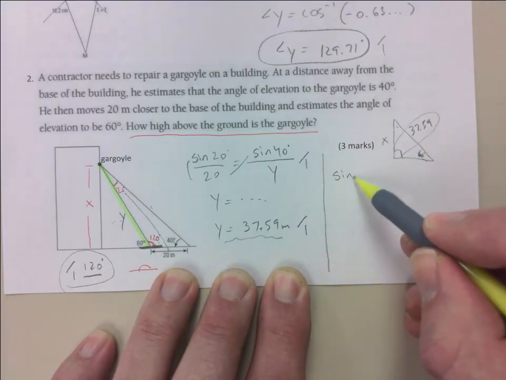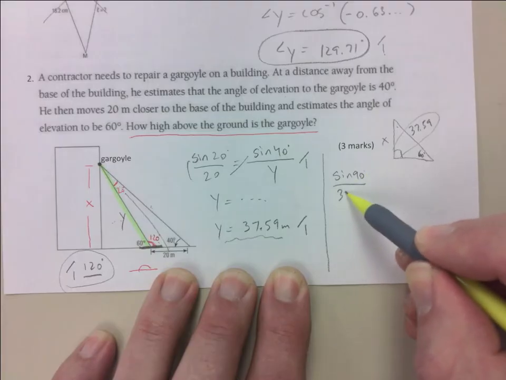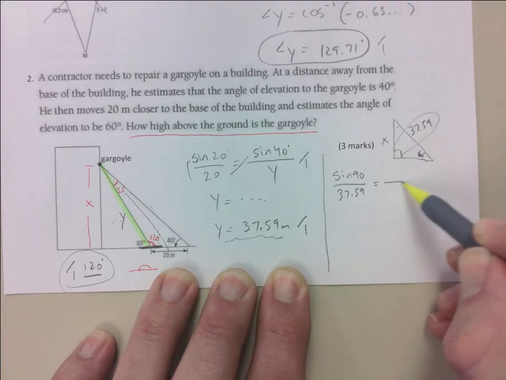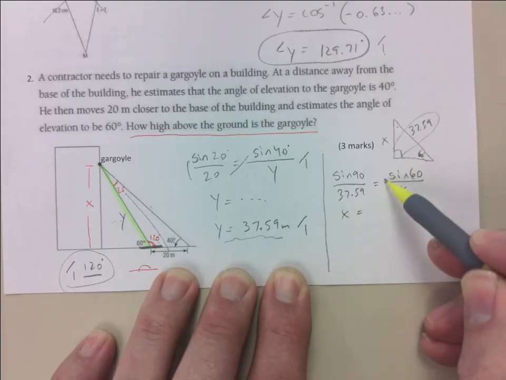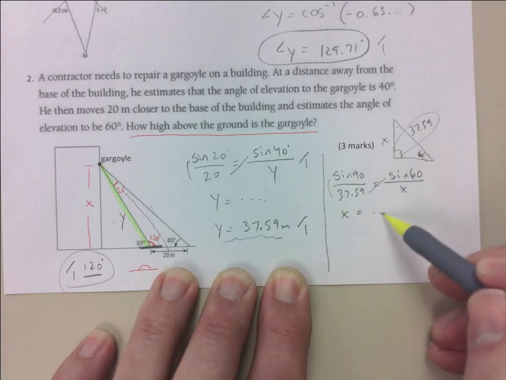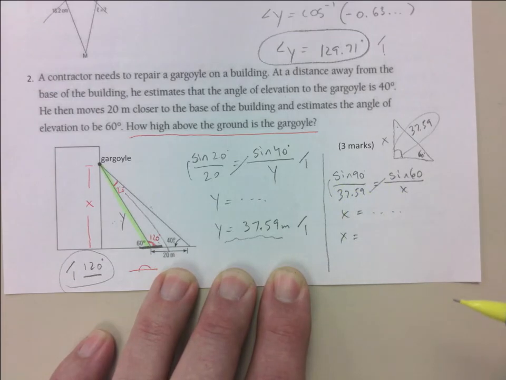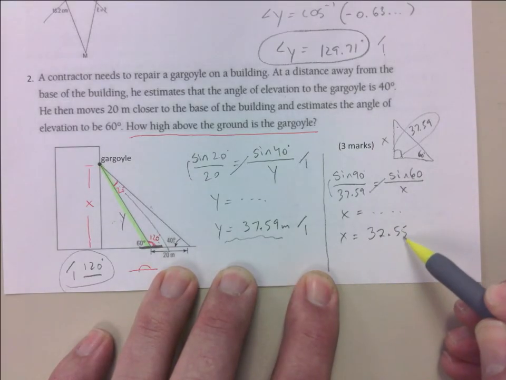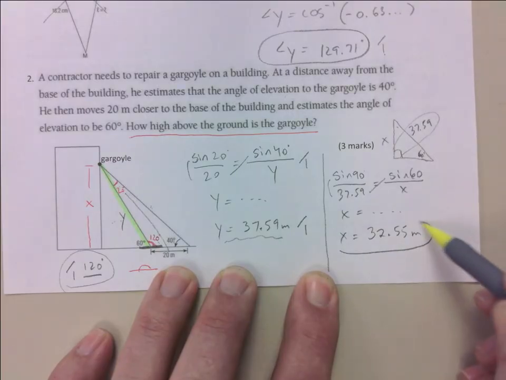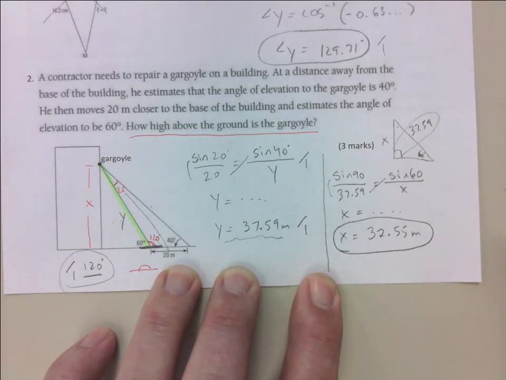So sine of 90 is equal to sine of 60 over x. X is going to be cross multiplying and divide. I'm not going to do that right now just because of time constraints. And that's 26.3255. This is your final answer.